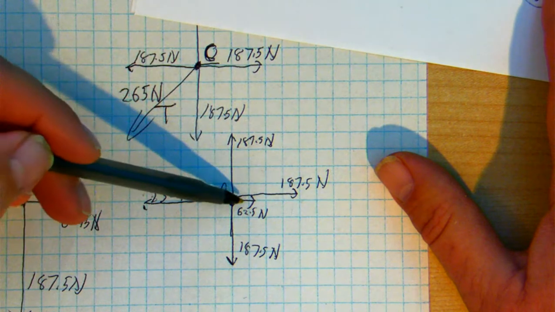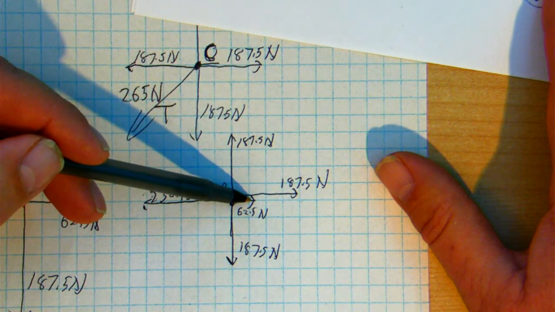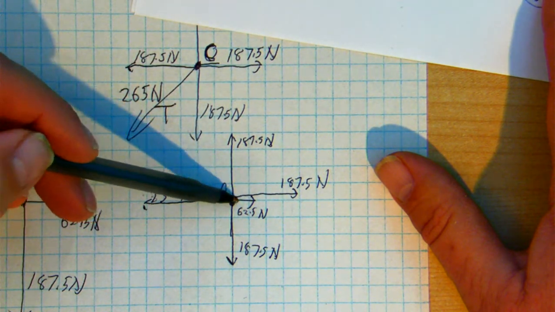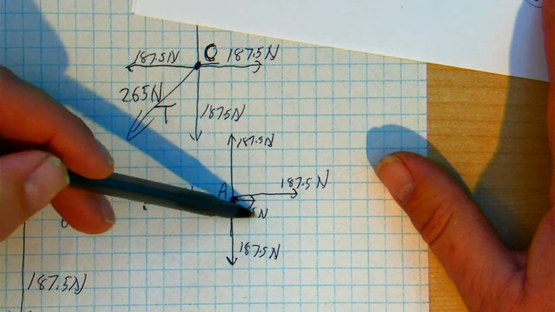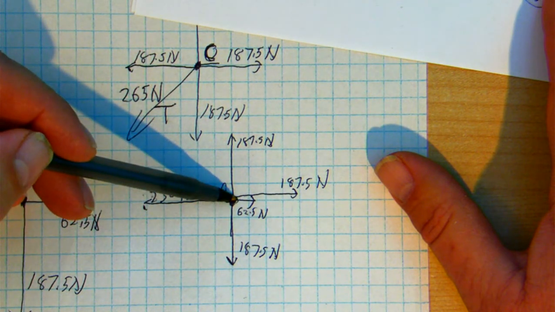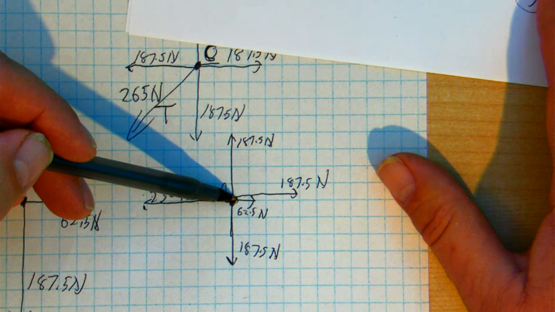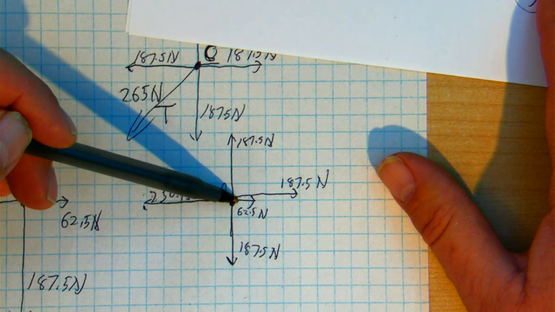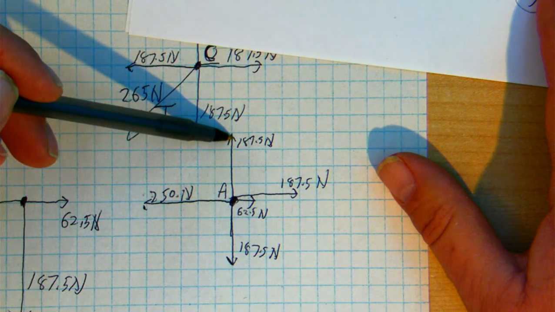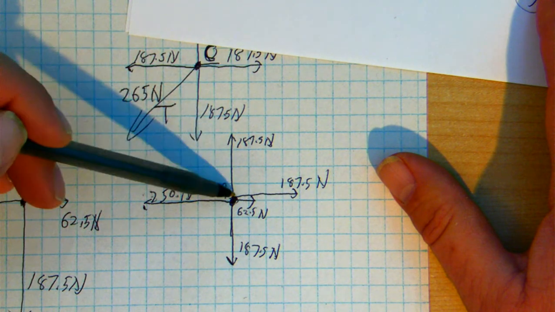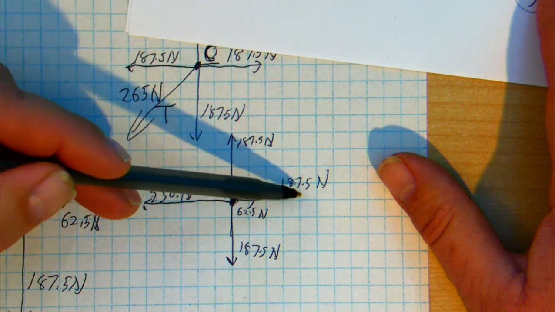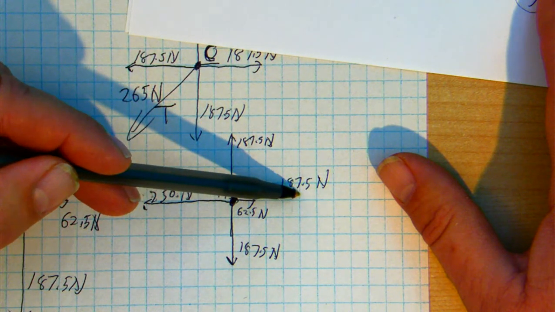I have member AB pulling A to the right by 62.5 newtons. I have member AC pulling A 187.5 newtons up and simultaneously 187.5 newtons to the right.